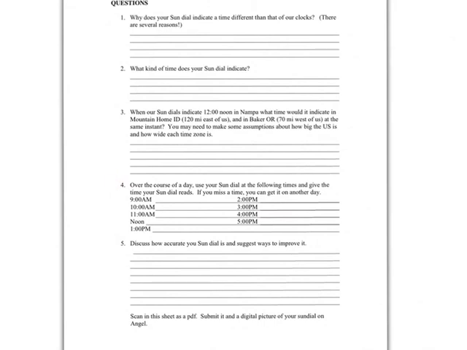Number 4, I really would like you to do over the course of a day, but I know some of you work and it's difficult. You might need to do it over several days to get all these times filled in. That's okay, as long as you do it within a couple of days of each other. They're not going to change very much.